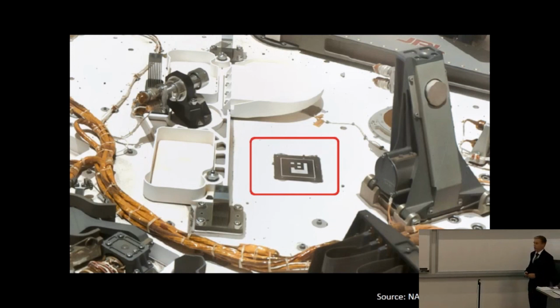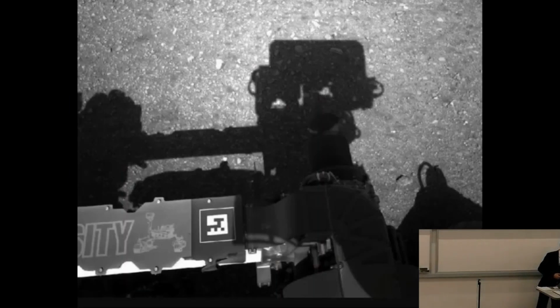There is more than one kind of marker on Curiosity rover. For example, this is an augmented reality marker. And as far as I know, there is also a marker that has the shape of a rover.